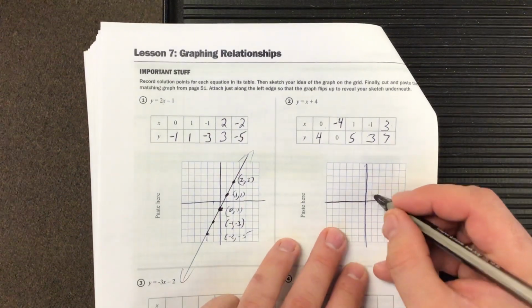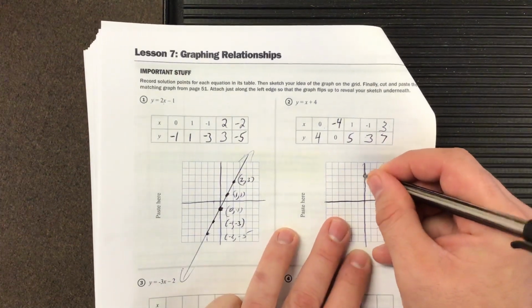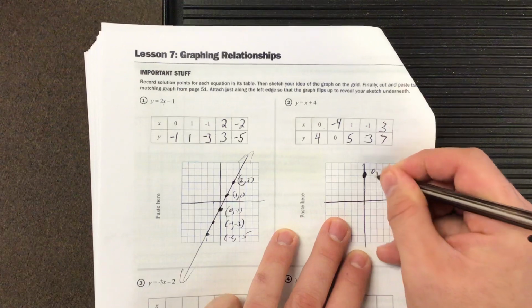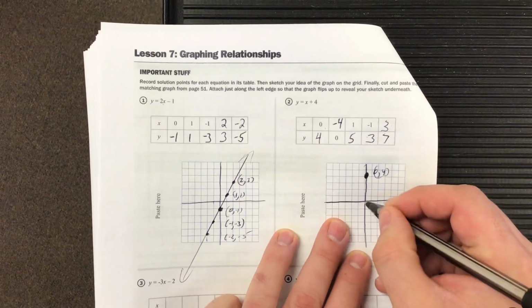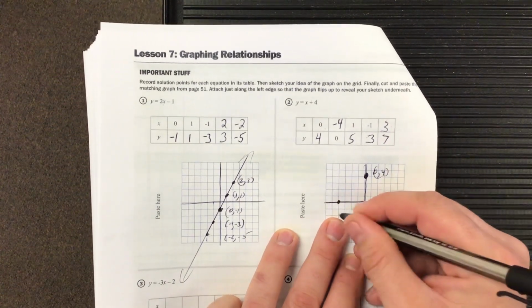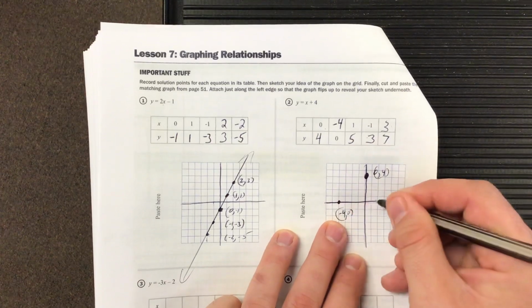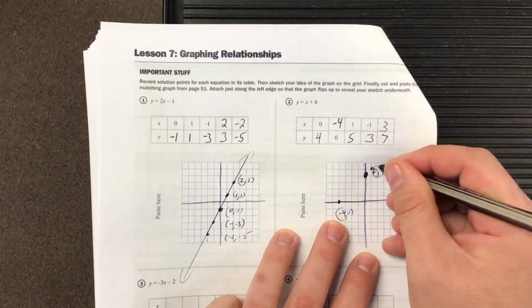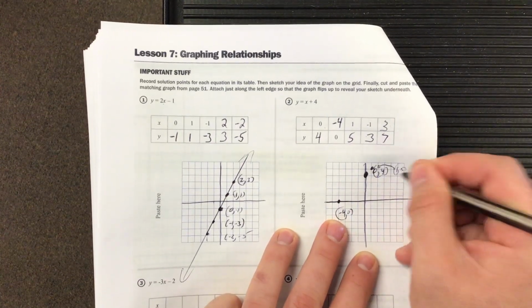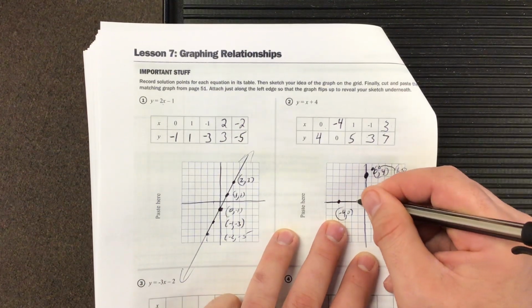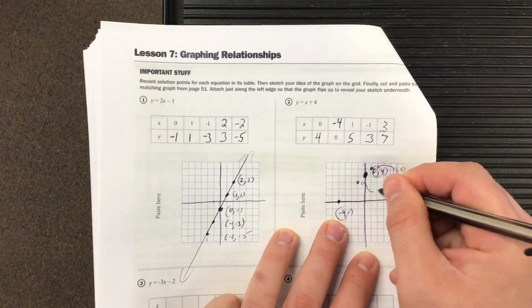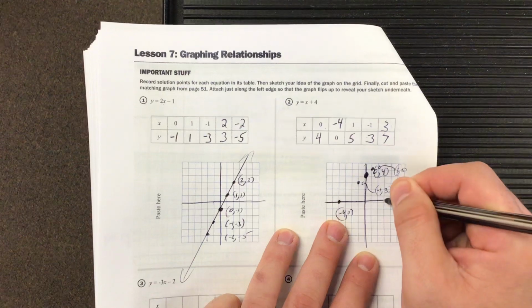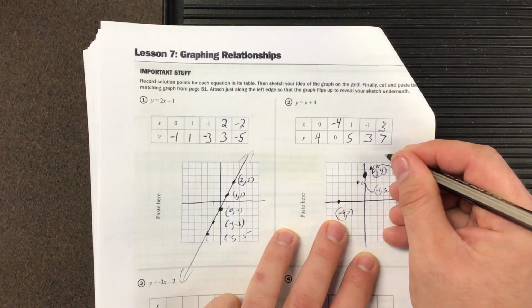Connect the dots. 0, 4 would be 4 up. Negative 4, 0 would be 4 left. 1, 5. Negative 1, 3, and 3, 7.